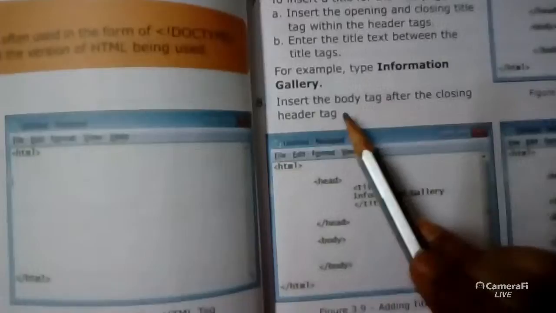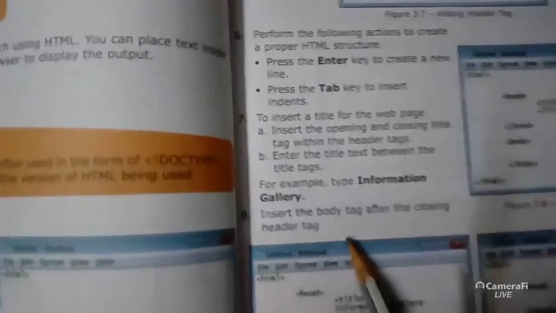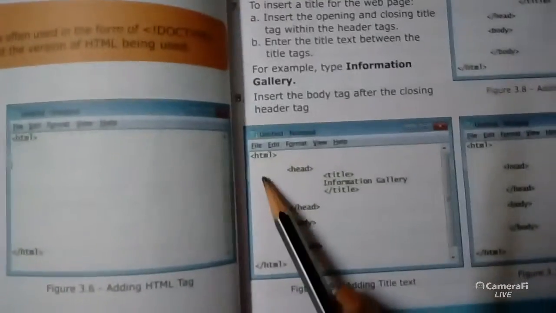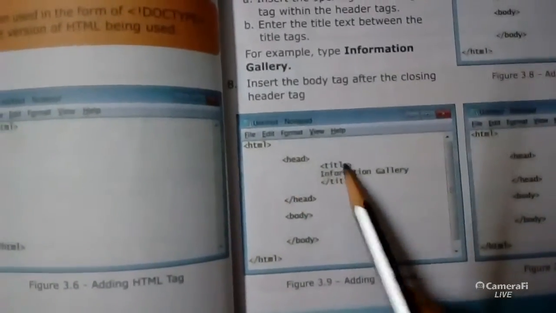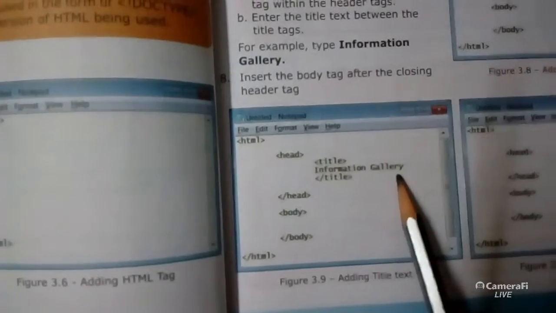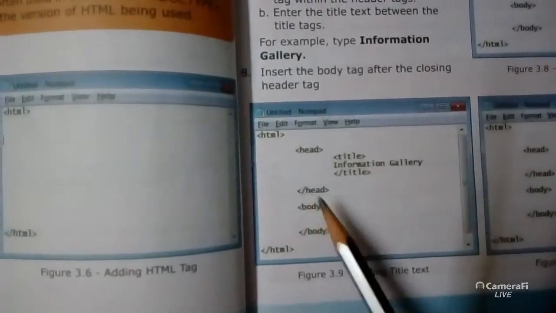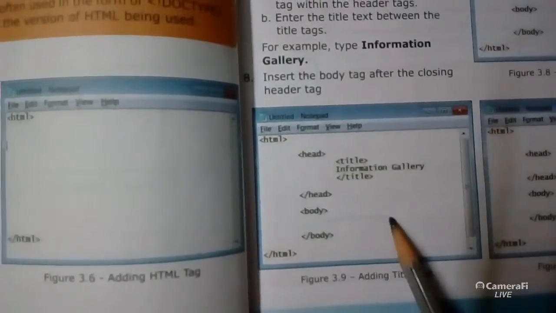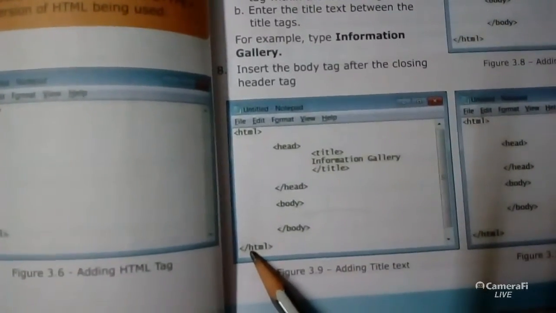Insert the body tag after the closing head tag. That means here html, head, title, you have given information gallery, title closed, head closed, then body, and body closed. Inside you can write the information, and then close html.